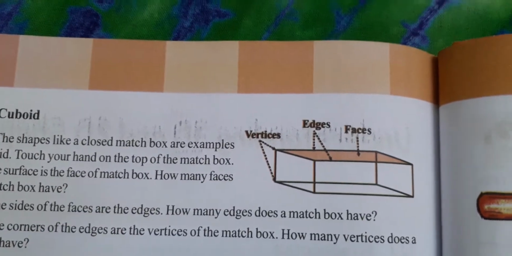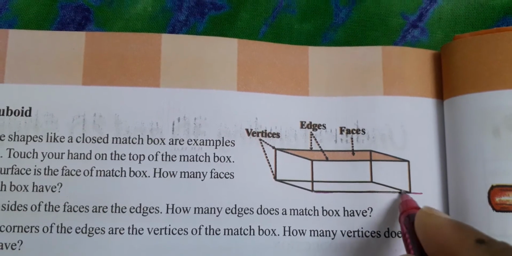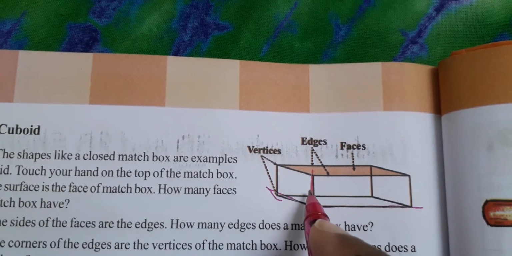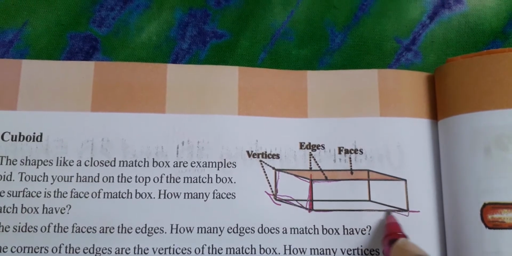So here we are going to observe a cuboid. You can see that this side is length, this is breadth, and this is height. This face is a rectangular face. This face is also a rectangular face.